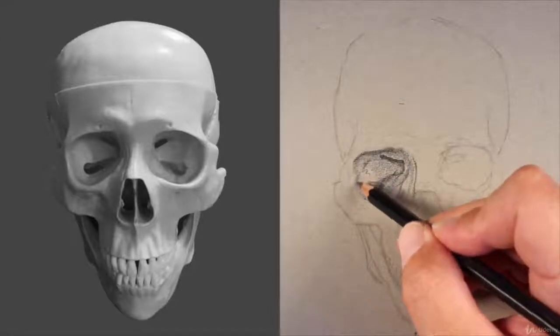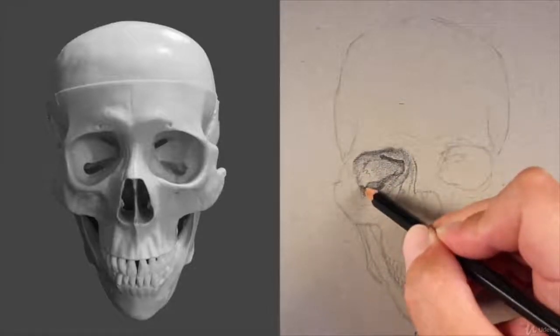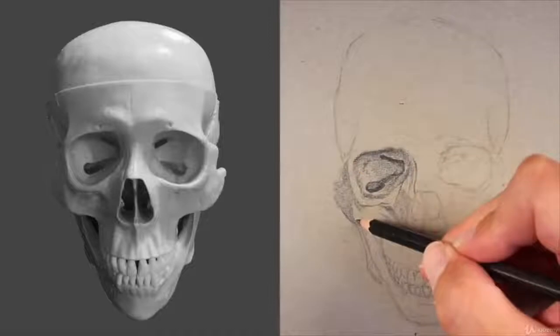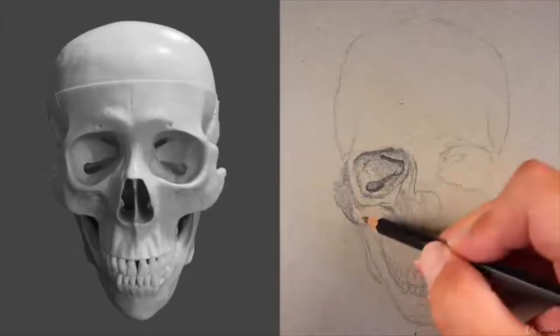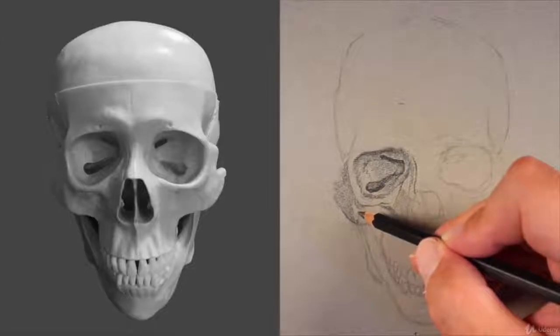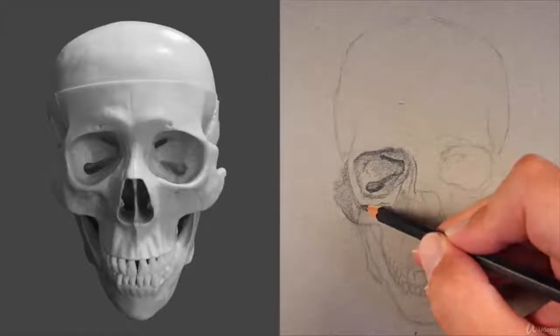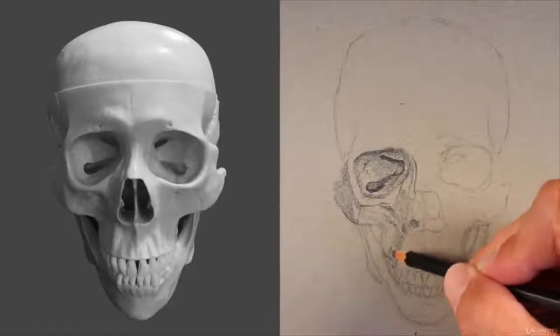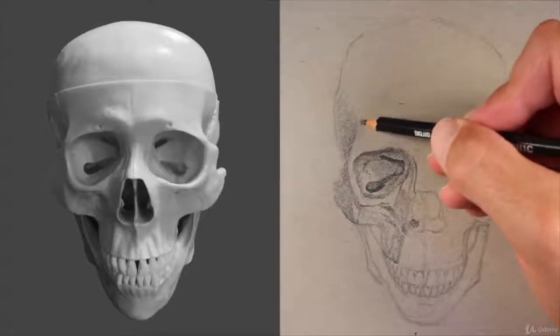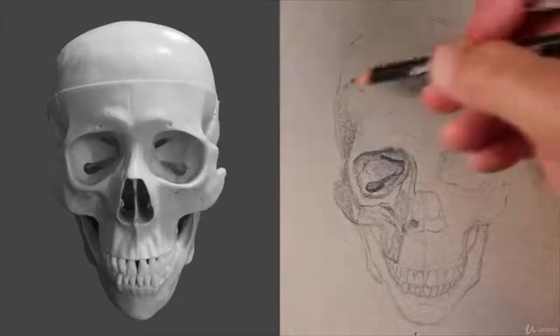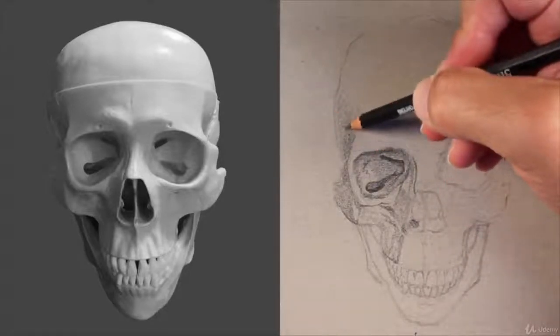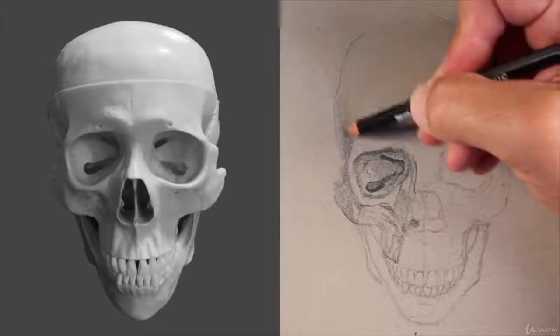It's important to note that at this point we're only concentrating on the darker values within the scene. We'll go back at a later stage and add the highlights and the lighter values using white charcoal. This is also just an initial application of darker value. We can clean up edges and make the value a bit more precise with subsequent applications.